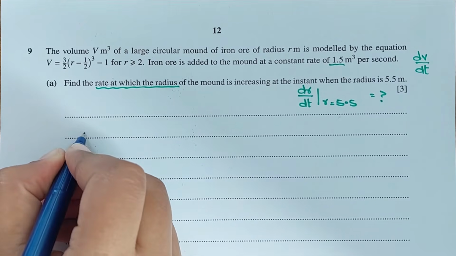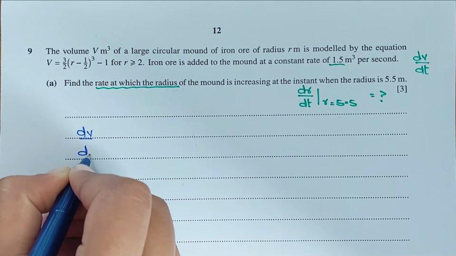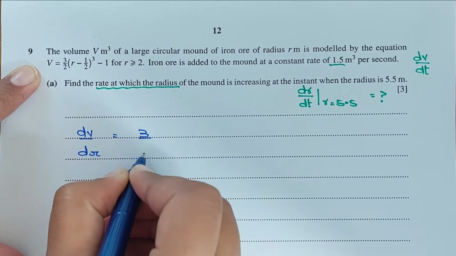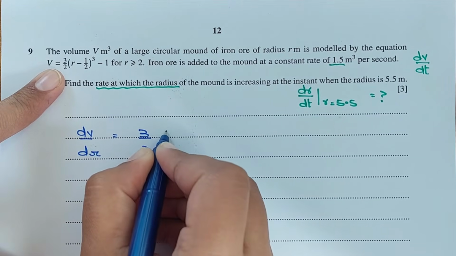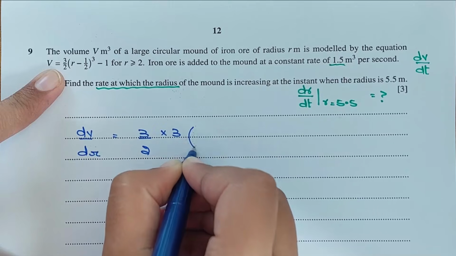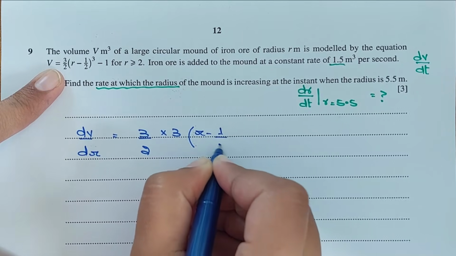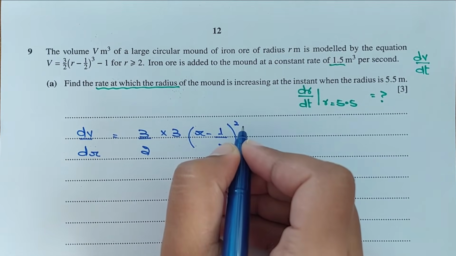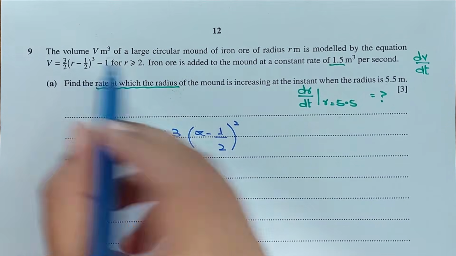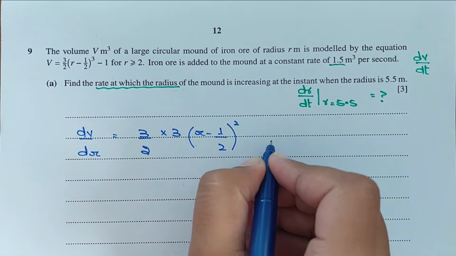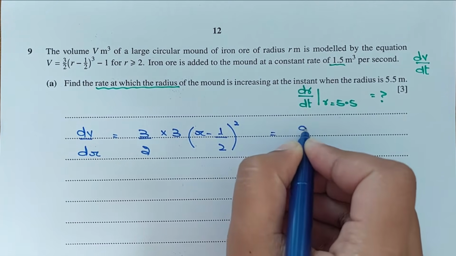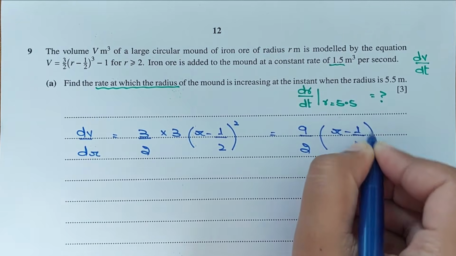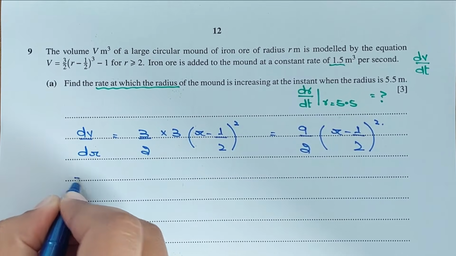So if I differentiate dV with respect to r, the volume with respect to the radius, we have 3 by 2 as it is. Applying the power rule, we have 3 into (r minus 1 by 2) to the power 3 minus 1, which is 2. The derivative of r is just 1, and the derivative of negative 1 is 0. So this would be equal to 9 over 2 into (r minus 1 by 2) whole squared. Now let me apply the chain rule.